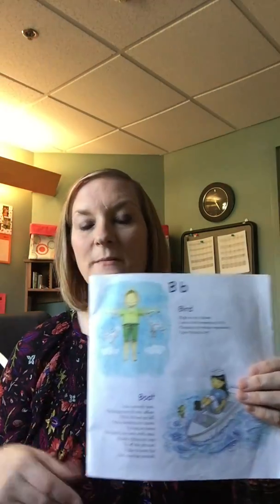And so a great way that you can incorporate that is with the yoga book. For example, maybe your focus letter is B. So B, bird. And it says, high on my tiptoes, I am a bird preparing to fly. Flapping my wings repeatedly, I give flying a try.